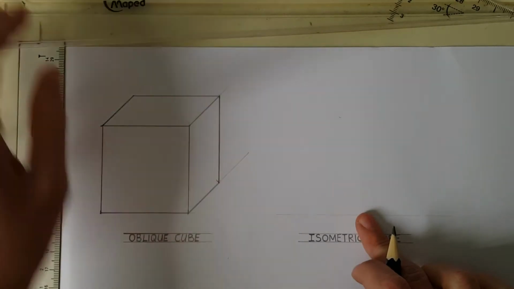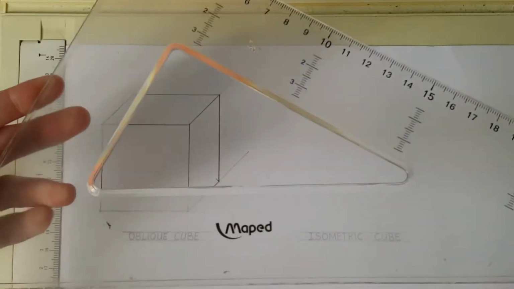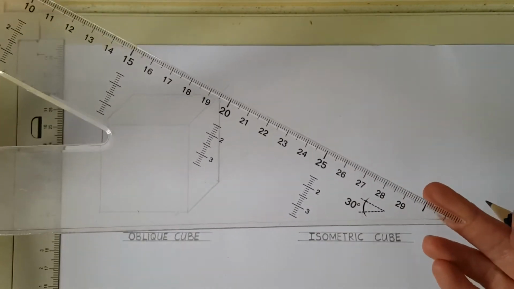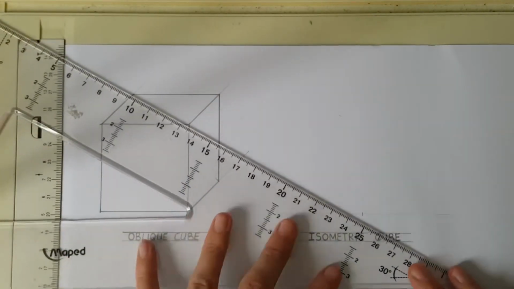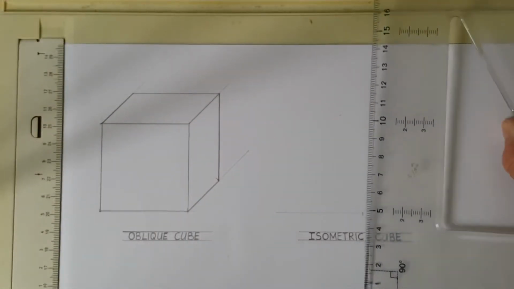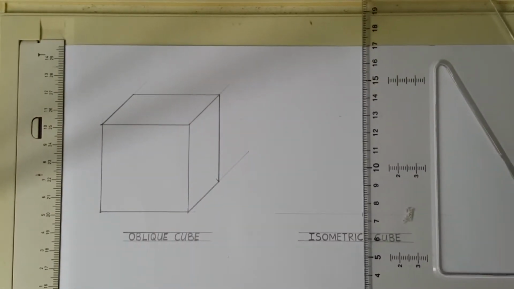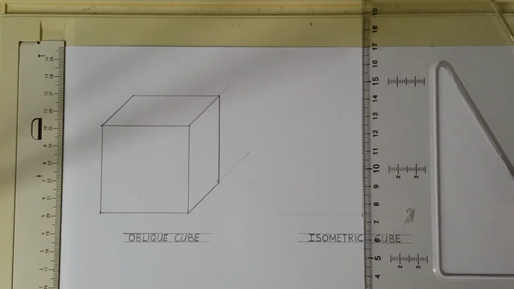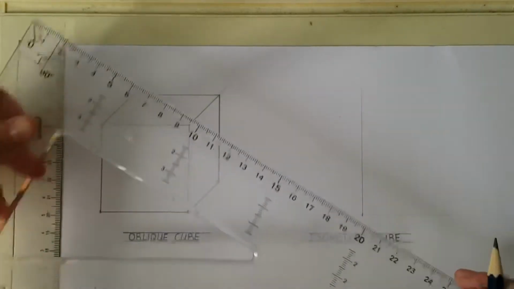Now this point right here is going to be the lowest corner of my shape, and to draw the 30-degree lines, I'm going to be using this side of this set square right here. Now let's start by drawing the perpendicular line, which is going to be the first corner of our cube.